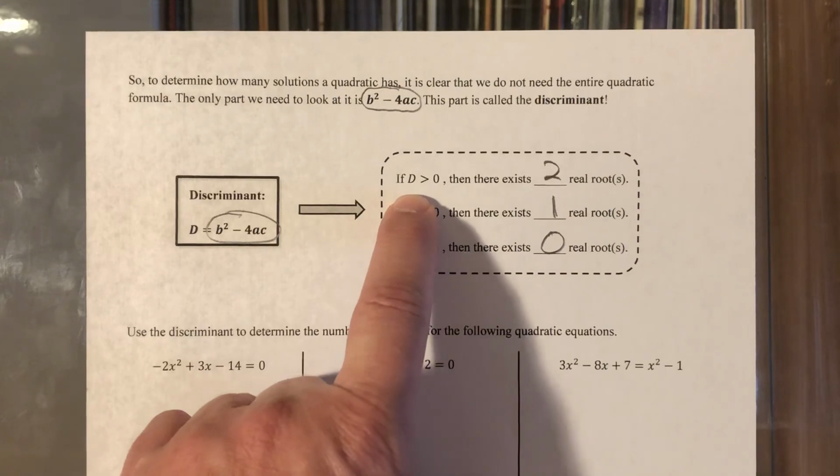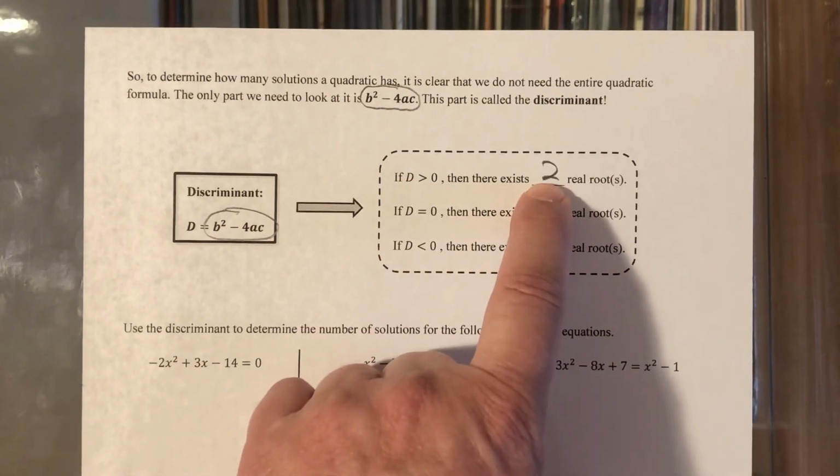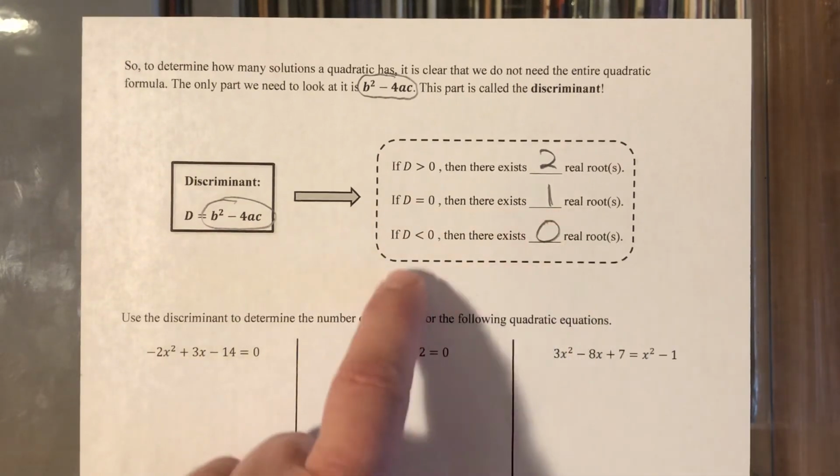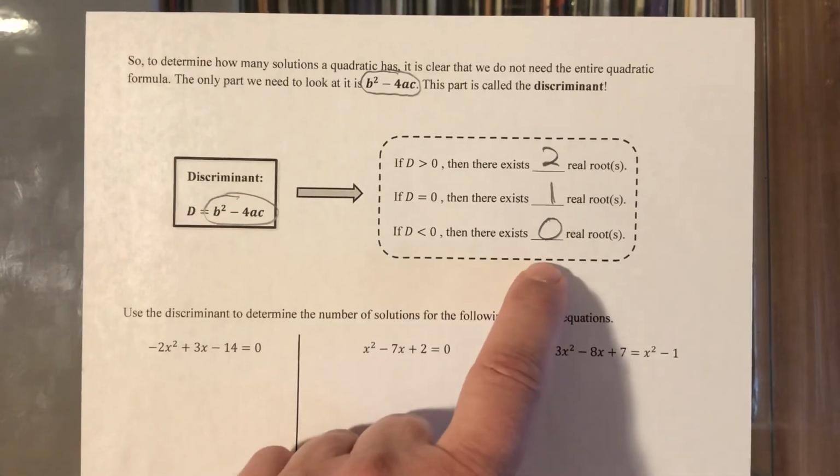So that's what you need to know about the discriminant, b squared minus 4ac. If the discriminant is greater than 0, there are two real roots. If the discriminant equals 0, there is one real root. And if the discriminant is less than 0, there are no real roots.